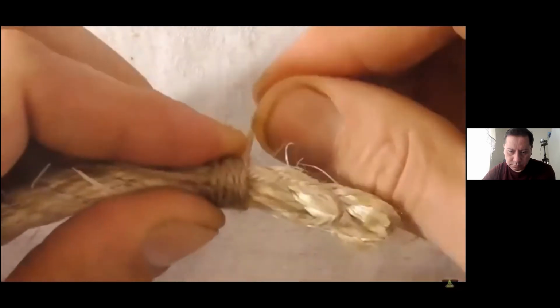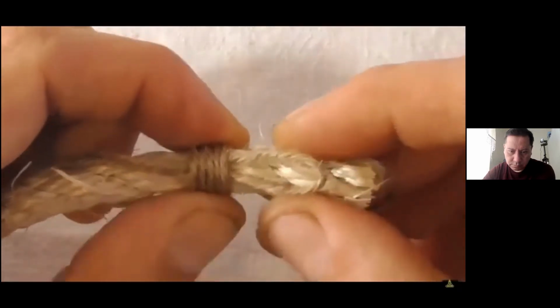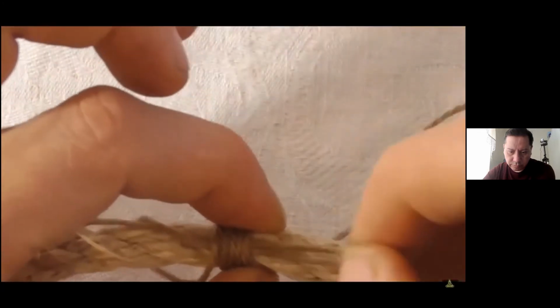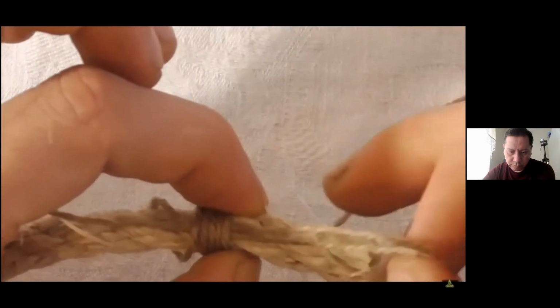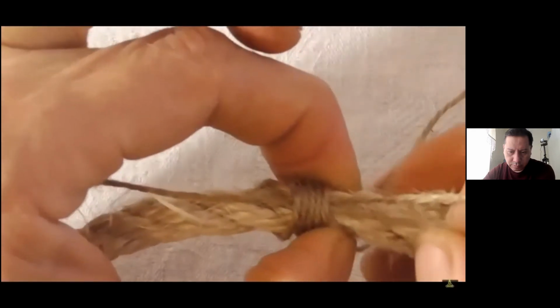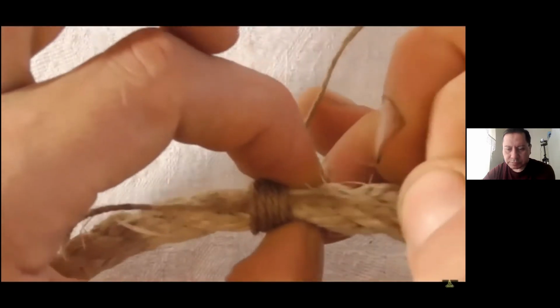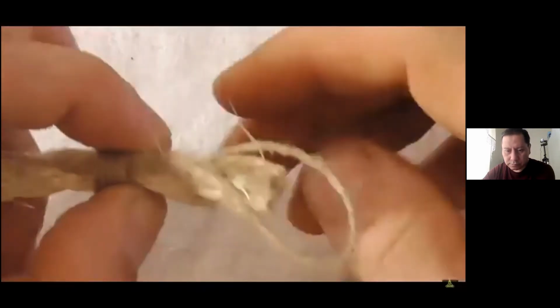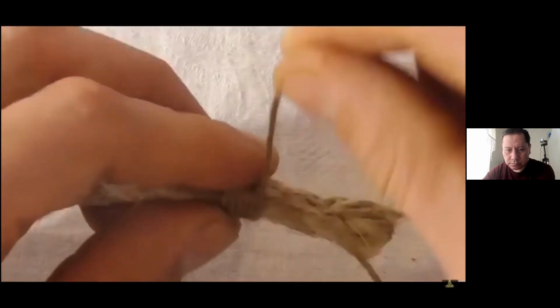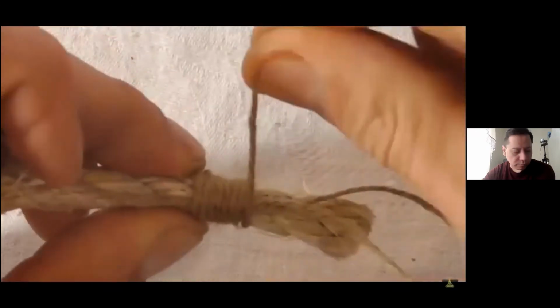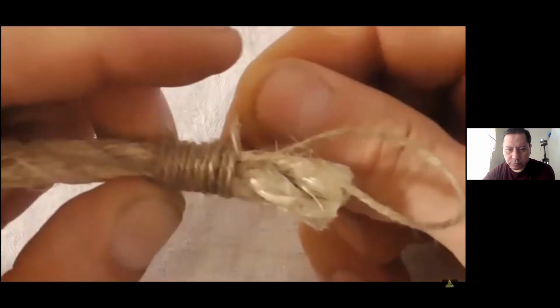Once we've taken about 4 or 5 wraps, I just want to grab this bite and take out any of the slack that I initially had. You can see that slack getting pulled in. Take that slack out without deforming the wraps. Once you've done that, just continue with your wraps until you've done about 1 to 1.5 times the rope diameter, which is about there.